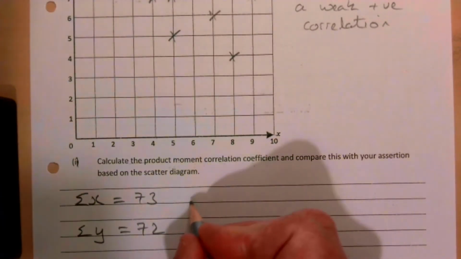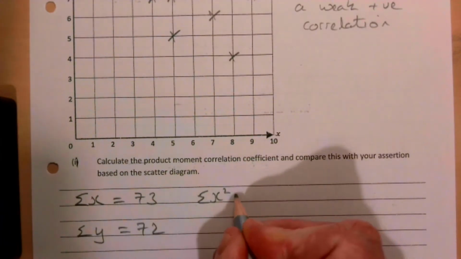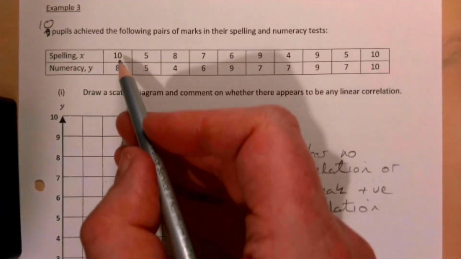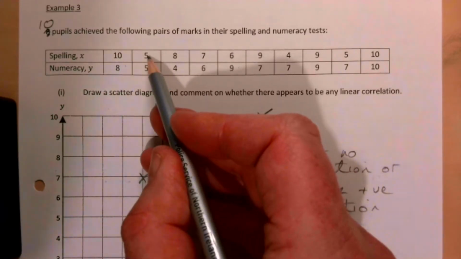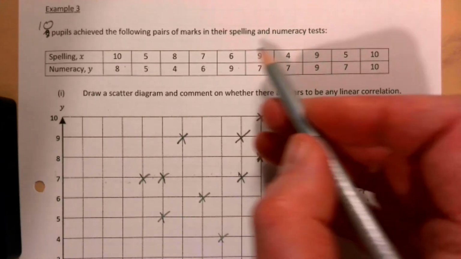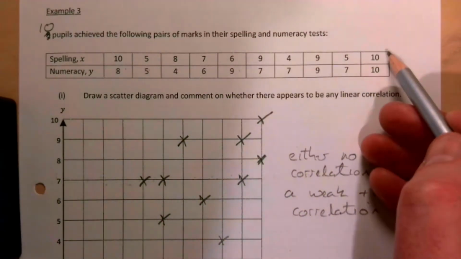Next we need the sum of all the x squareds. So we just square each of these and then add them up. 100 plus 25 plus 64 plus 49 plus 36 plus 81 plus 16 plus 81 plus 25 plus 100.